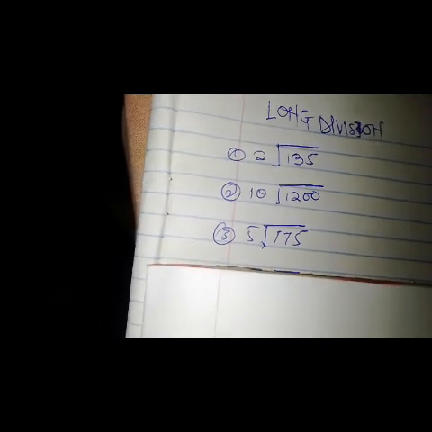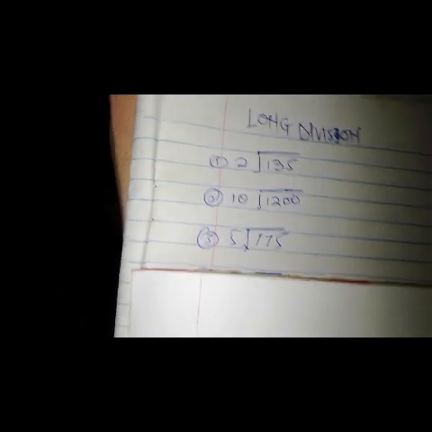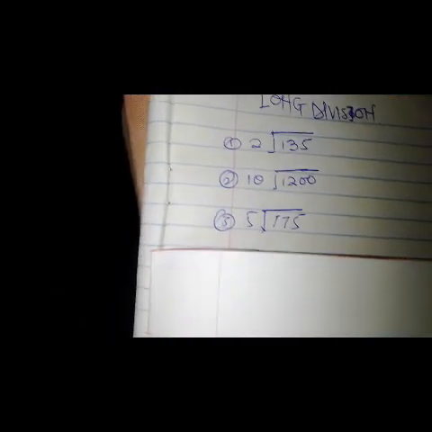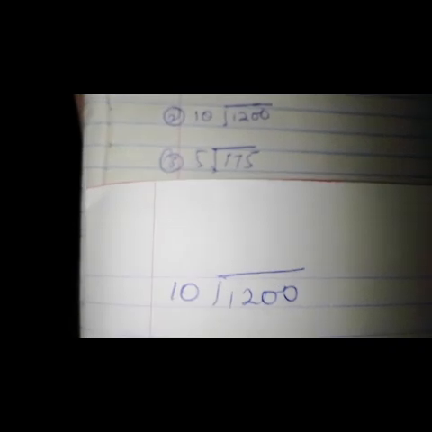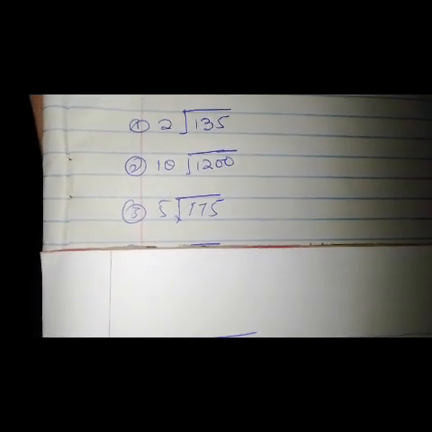There's a trick in long division, and I'll teach you that one. I'll make sure I get an example for that. If I don't get an example, I'll do another video concerning long division, a 1 or 2 minute video talking about the tricks concerning long division. So this is what we're going to do here.